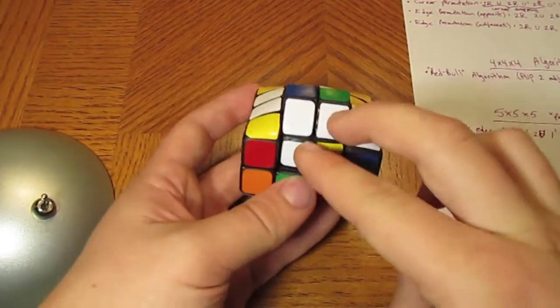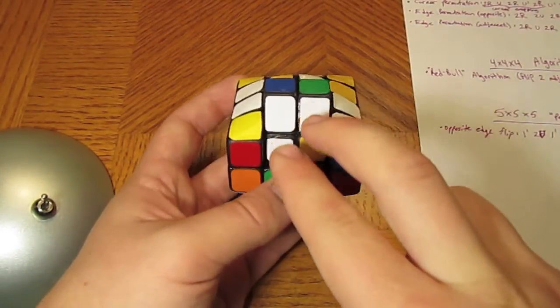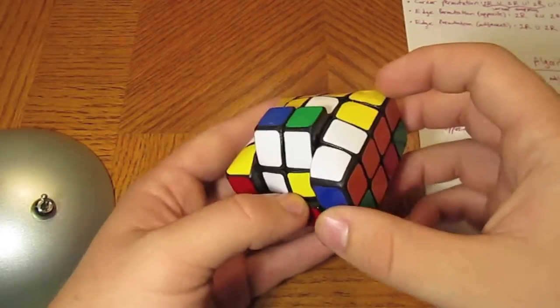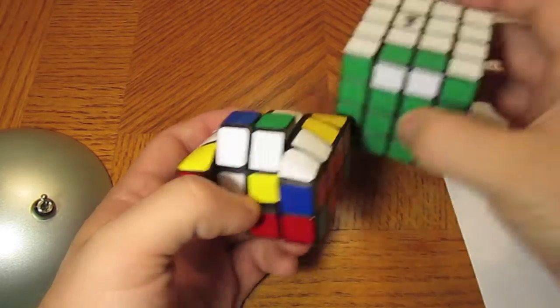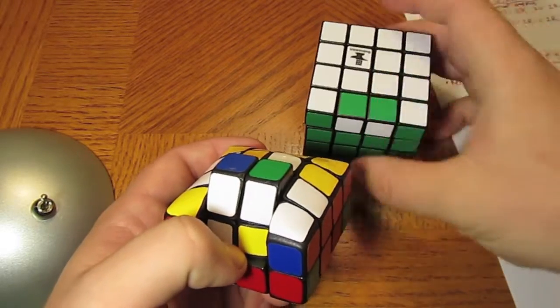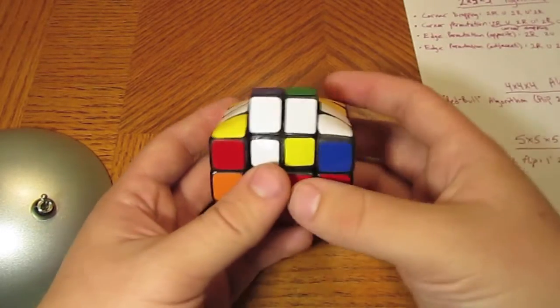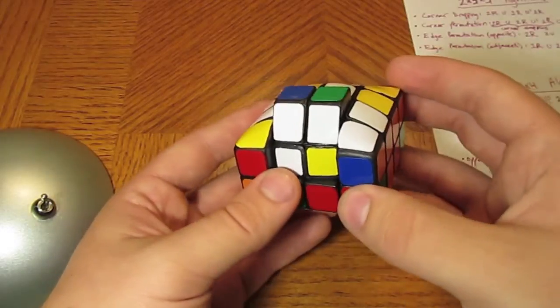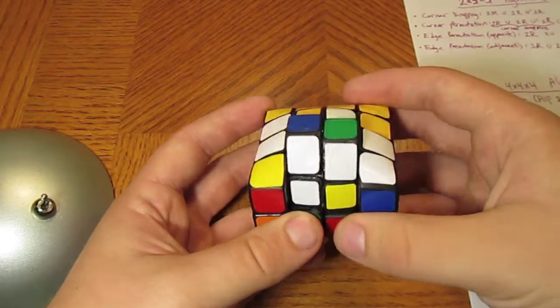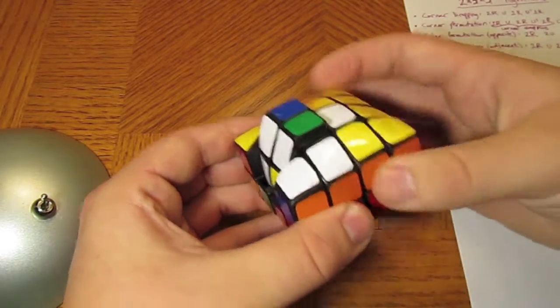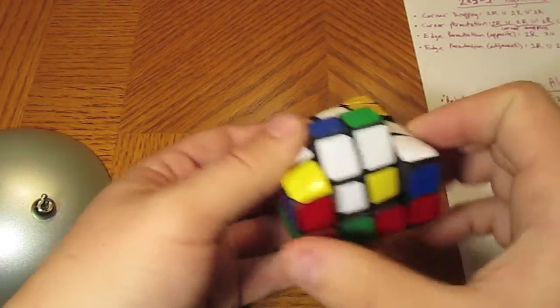So if we come across this where the two edges that need to be flipped are right next to each other, we can do the 4x4 parity algorithm that flips them. It is the Red Bull algorithm, and it looks like this. When I say R, it's like a little r, and then B is going to be this, and F is going to be this.